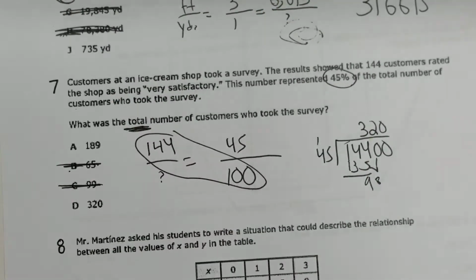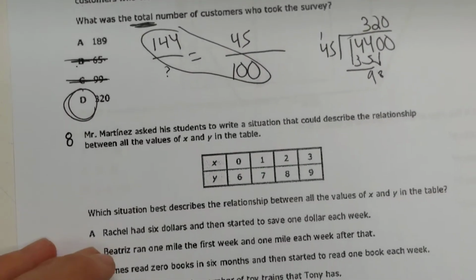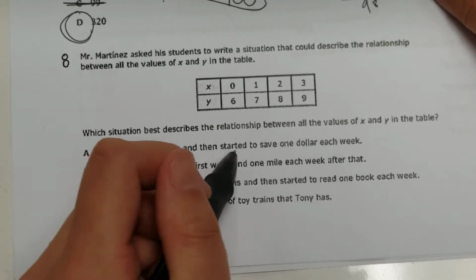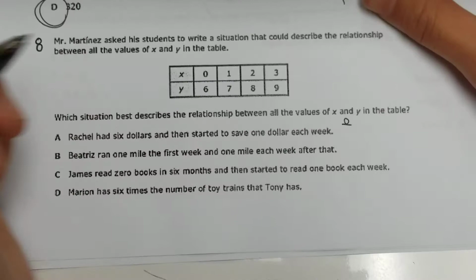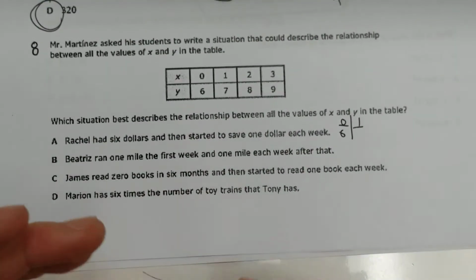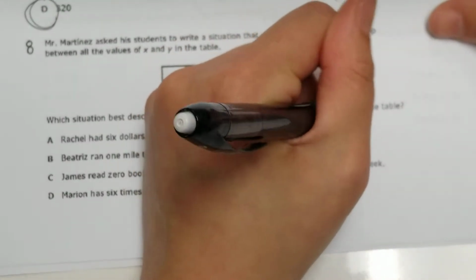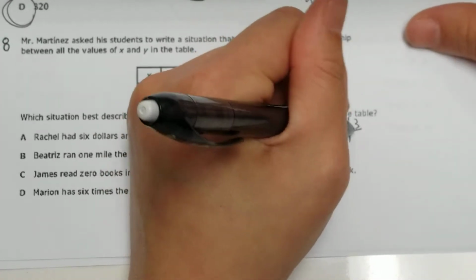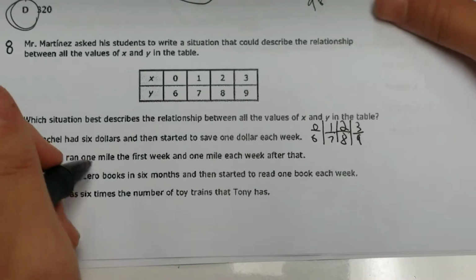But I divided, you should have gotten 320 as your answer. Now we have this one. Rachel has $6 and then started to save $1 each week. That means before she started, she had $6. The first week she saved $1, so she has 7. The second week she saved another $1, so she'll have 8. And the third week she saved another $1, so she'll have 9. So our answer should be A.